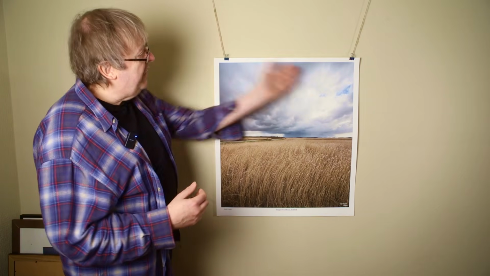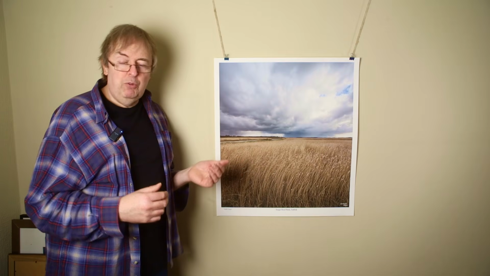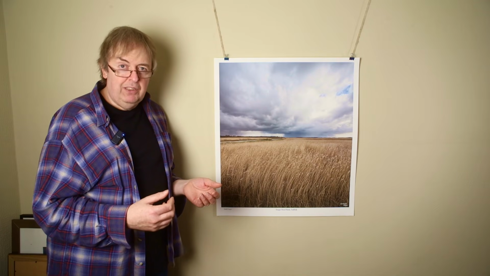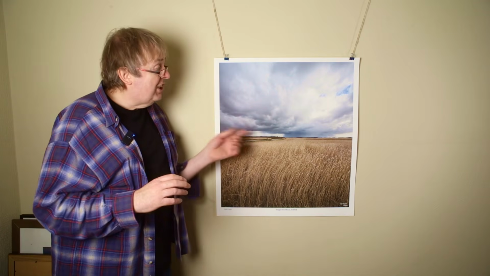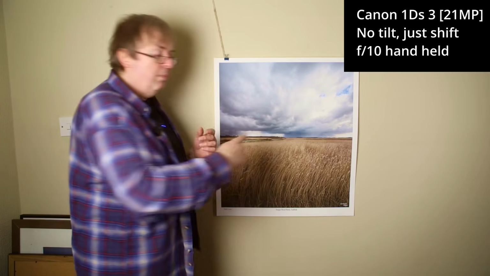But in looking at this, what have I used lens-wise? Well, actually it's taken with the Canon TSE 17 tilt-shift lens. And this is actually a stitched image, and the lens has been shifted up and shifted down with quite a bit of overlap, and then cropped to square.